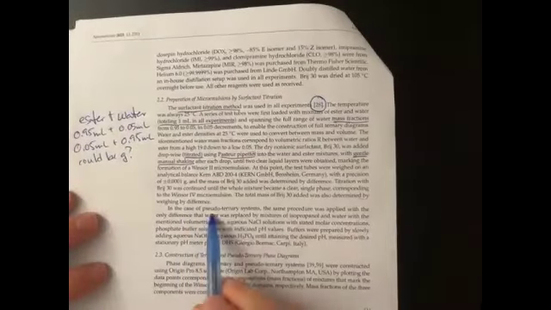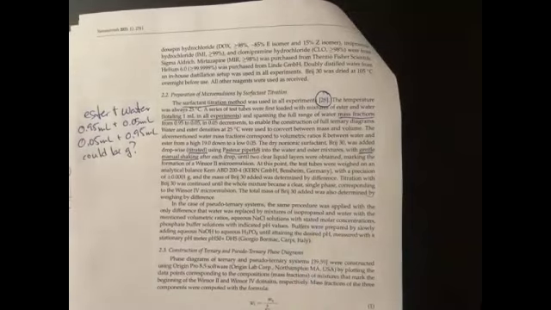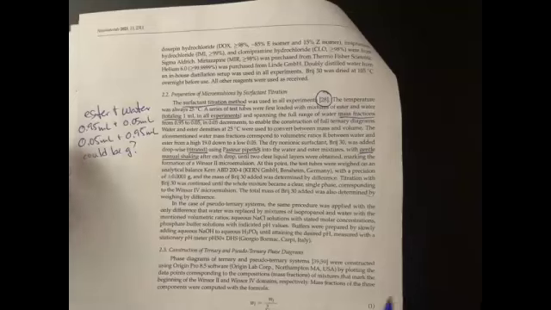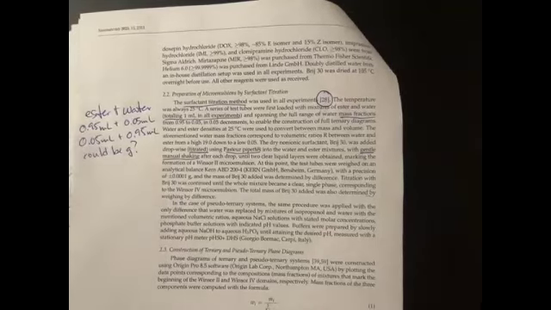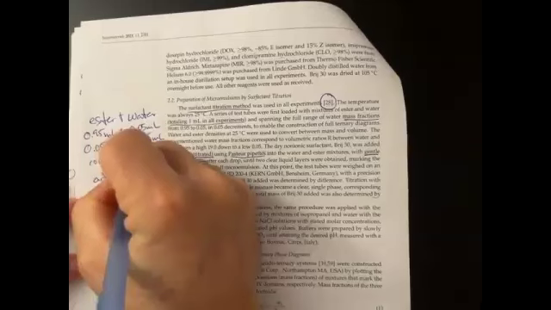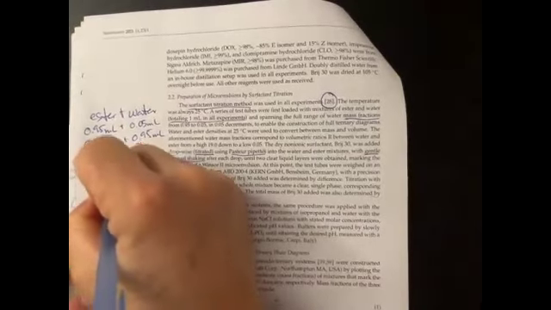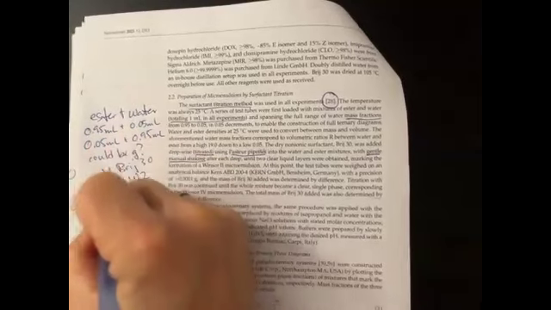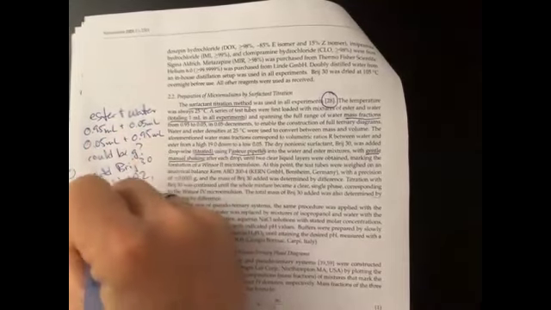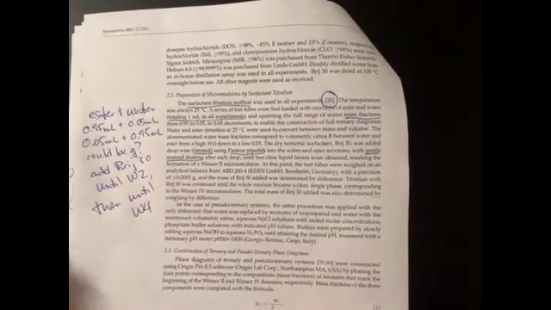All right, but in the case of pseudo-ternary systems, the same, but what's clear is what they're doing is they're putting ester and water together in various fractions, and they're adding bridge 30 until Windsor 2, then until Windsor 4.